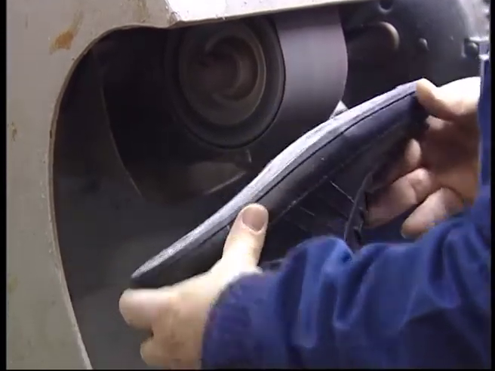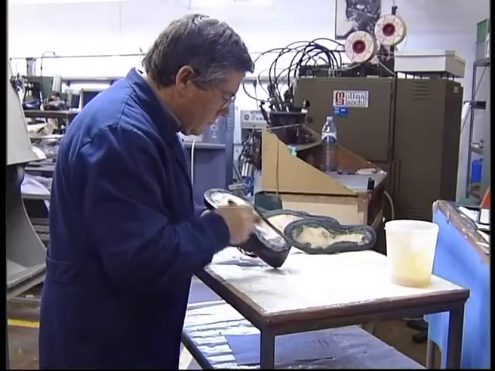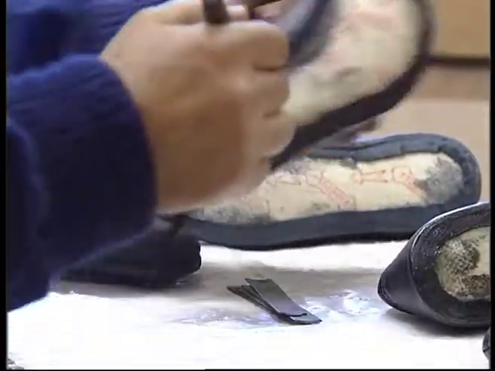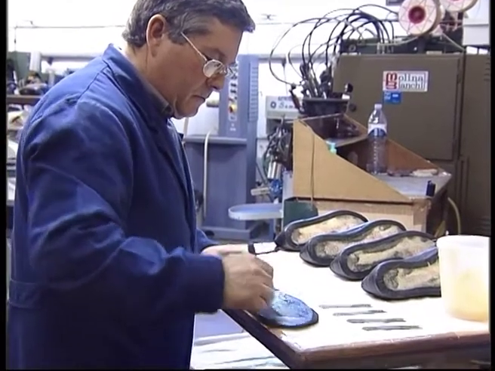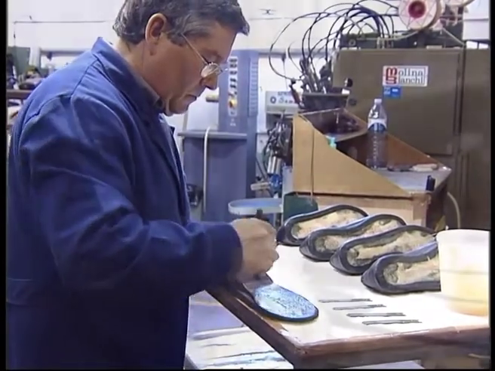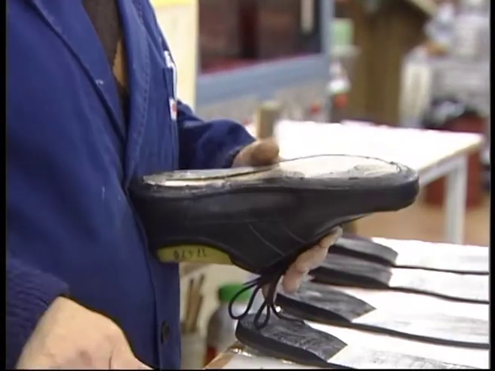To apply glue in the shoe and in the sole. The glue is applied in the whole area of the base of the shoe and in the sole. It is in this phase that the shoe shank is applied in the shoe.